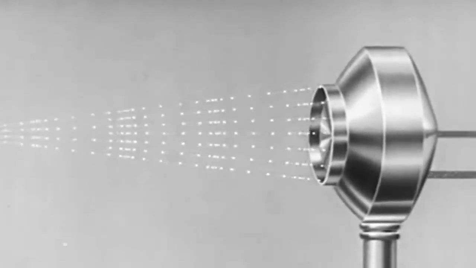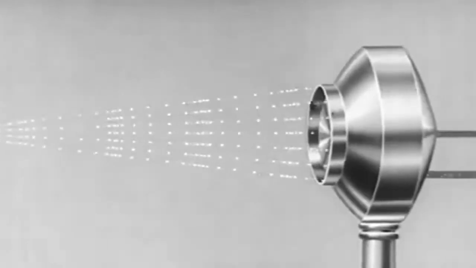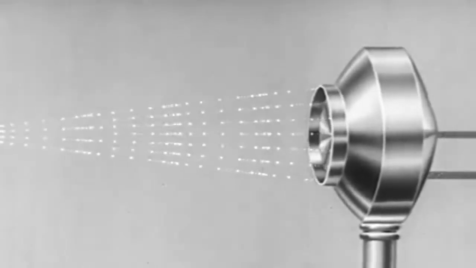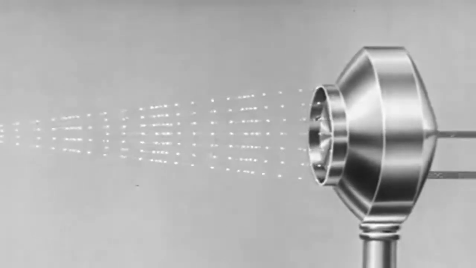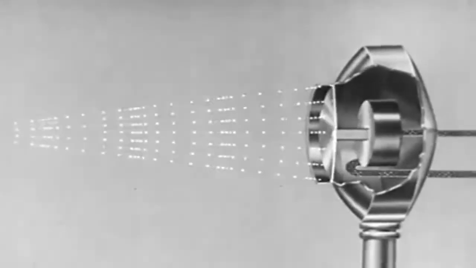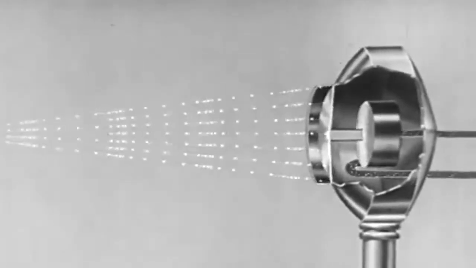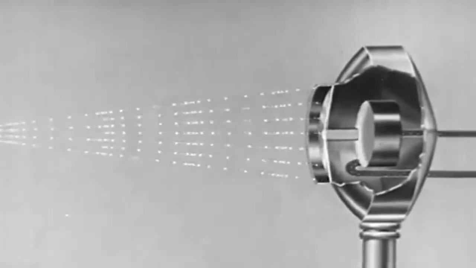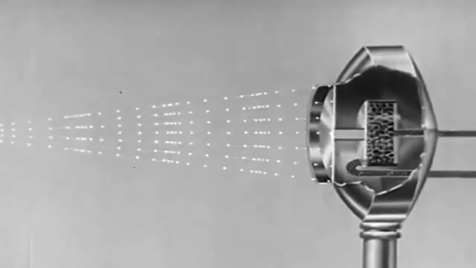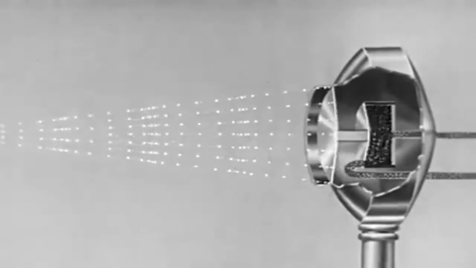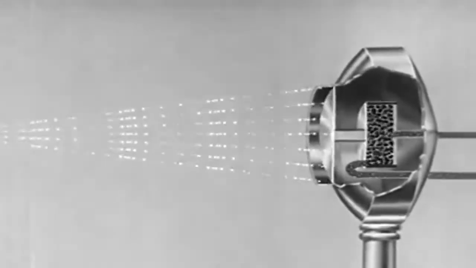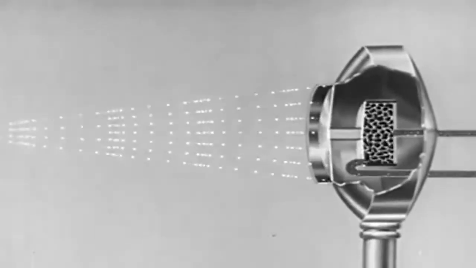All sound sources set the molecules of air into vibration in such a manner as to produce waves which travel through the air. In the radio studio, these waves strike the diaphragm of a microphone. As the molecules in the sound wave move back and forth, they set the diaphragm into vibration. In the carbon microphone, each time the sound waves push the diaphragm in, it presses upon a mass of carbon granules and reduces their resistance to the flow of electricity. Thus, more electrons can flow in the circuit.